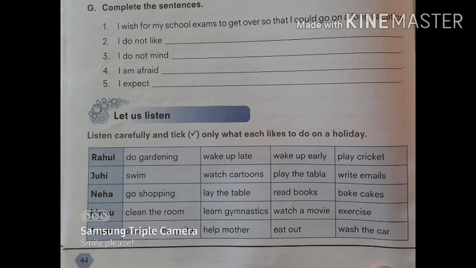Now in this chart, let us listen. There are names of boys and girls in the first column, and in the remaining columns there are a few activities. So we have to tick any one activity which one can do on a holiday.